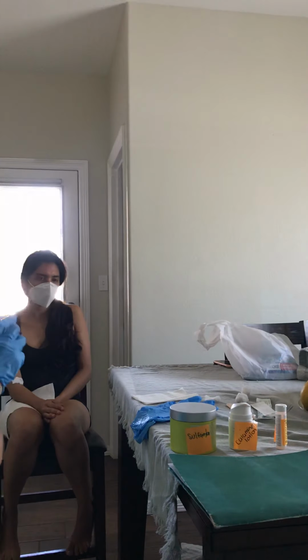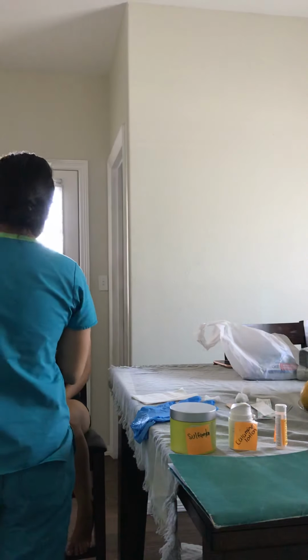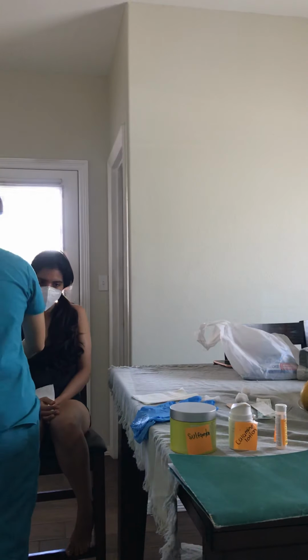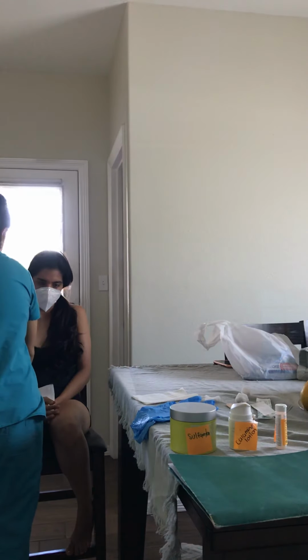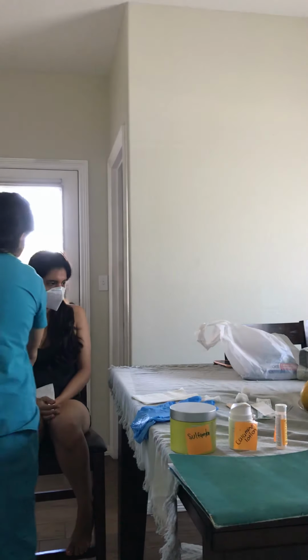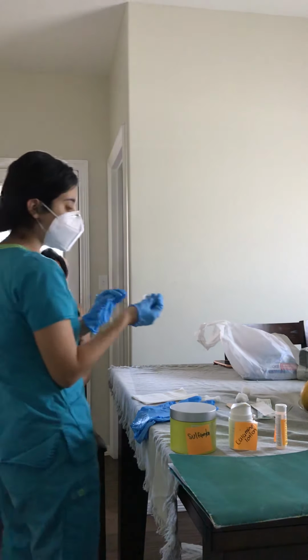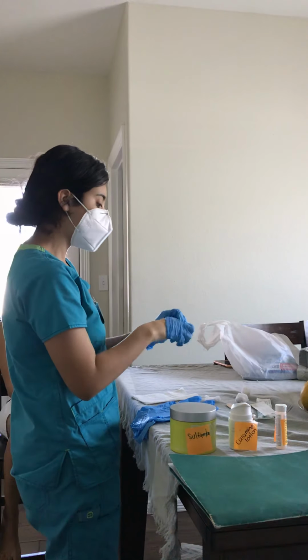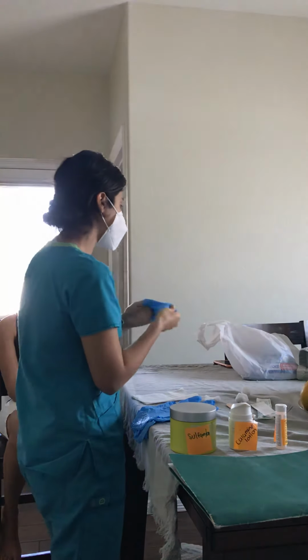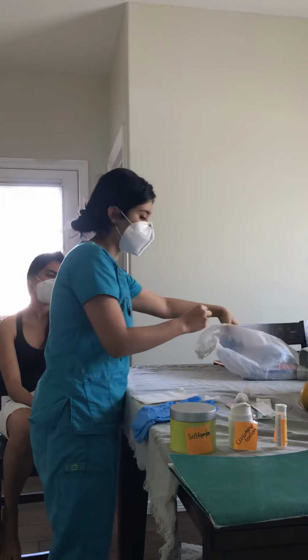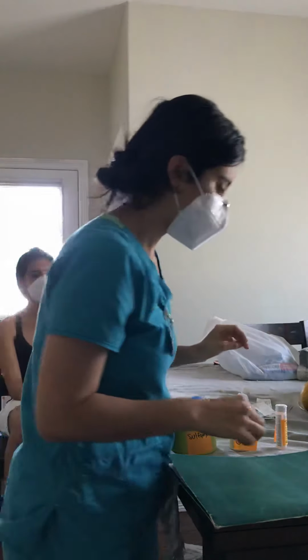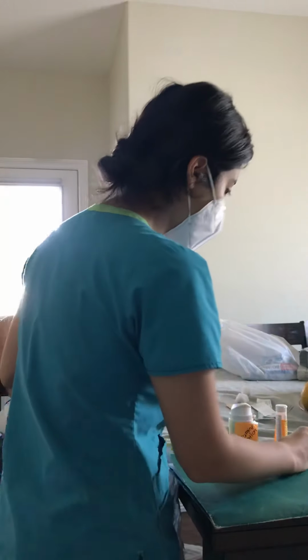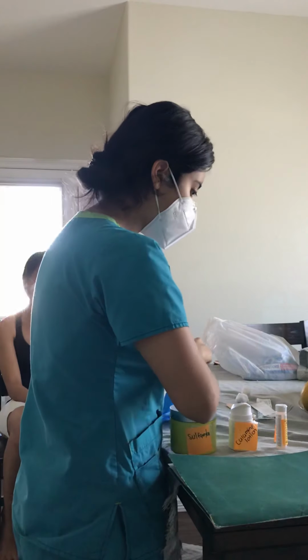And now I'm going to remove any old dressing that she might have. So I remove her old dressing and I'm going to discard it with my gloves into the biohazard bag. And now I'm going to put on my gloves again.